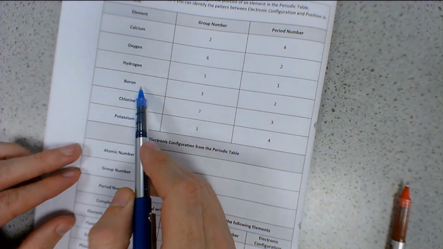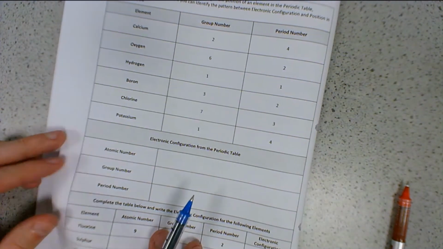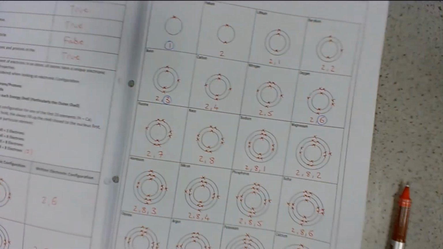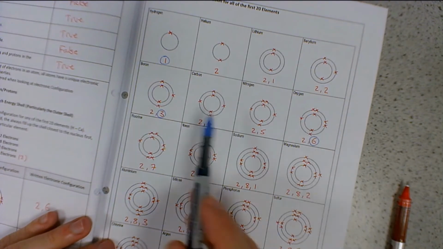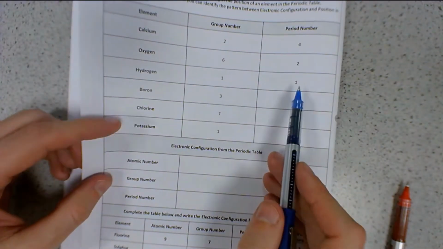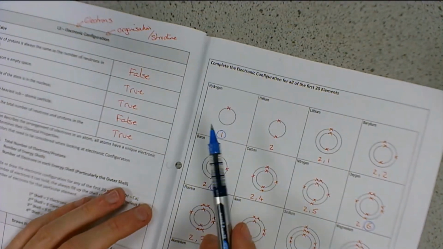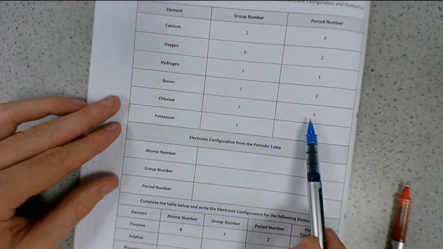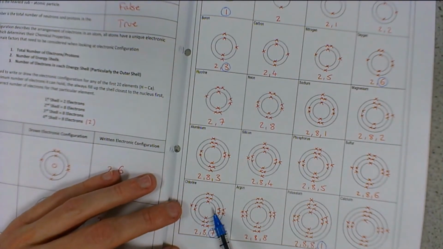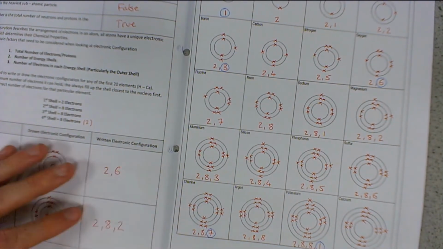Oxygen and boron are both in period 2, meaning they should have 2 shells. Oxygen, 2 shells, boron, 2 shells. Hydrogen is in period 1, which means it should only have 1 shell, which it does. And finally, chlorine is in period 3, so we should see 3 shells for chlorine, 1, 2, 3.